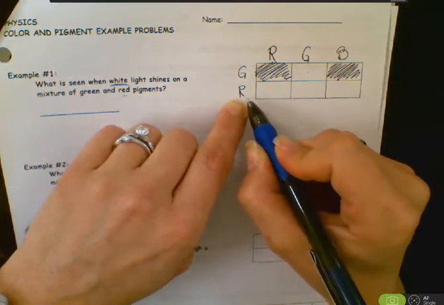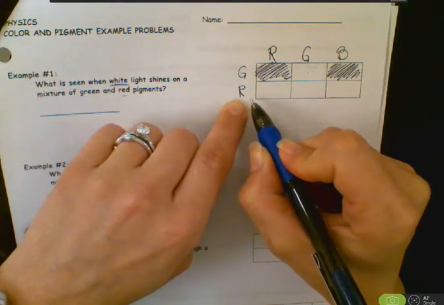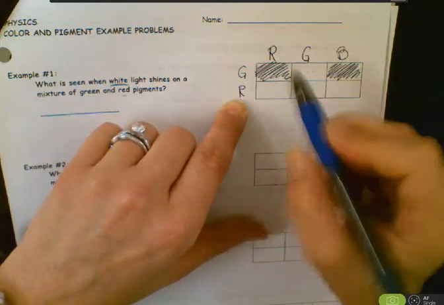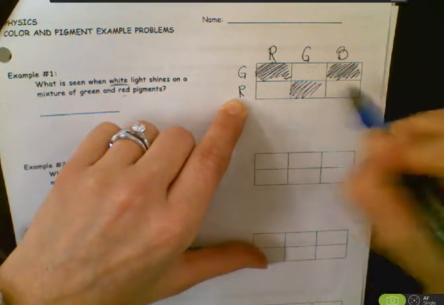So for now we have red. And our red pigment, we know what is being reflected. Red. So what's being absorbed? Green and blue.